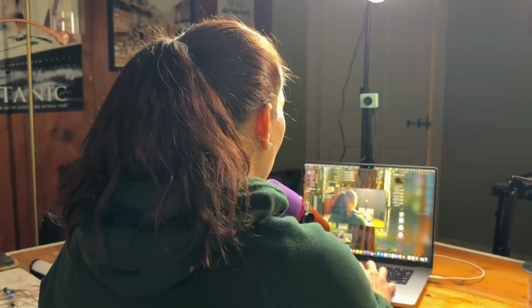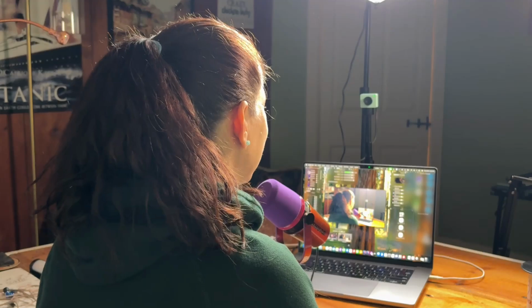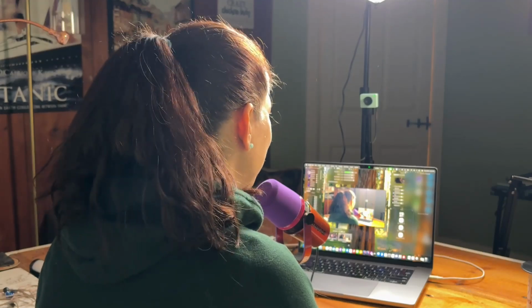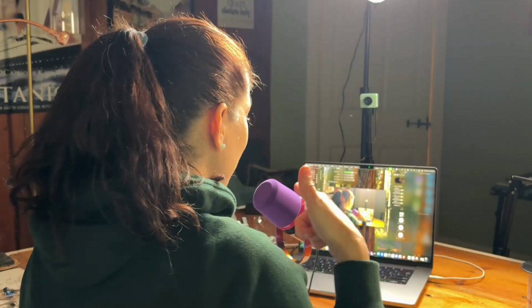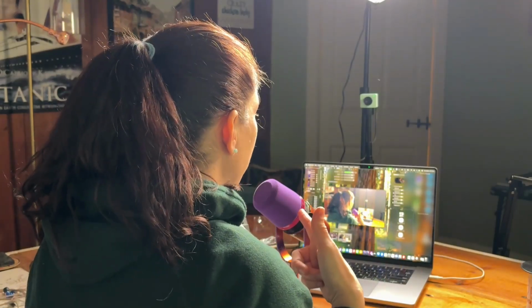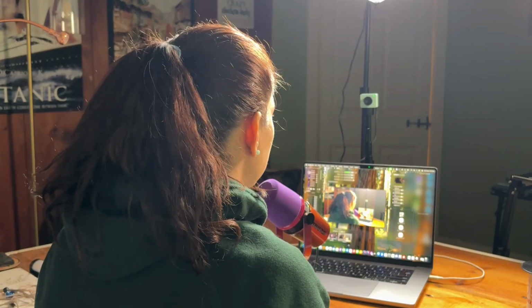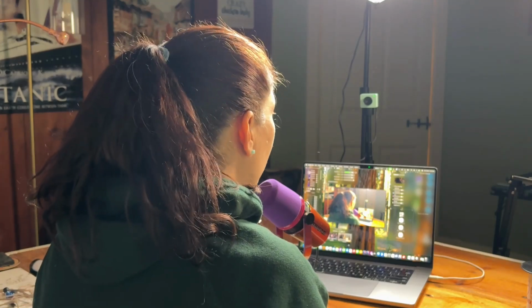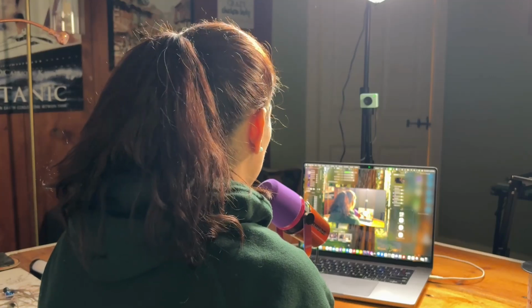And I thought I would just show you as we get started what this setup looks like. I'm in a really tiny studio space here at home. I have an L-shaped desk. You can see it's not very deep here. I have a microphone. This is the Shure MV7. I have a tiny little camera that is the OBSBot Meet 2. And I do all of my work on a MacBook M1 from 2021.